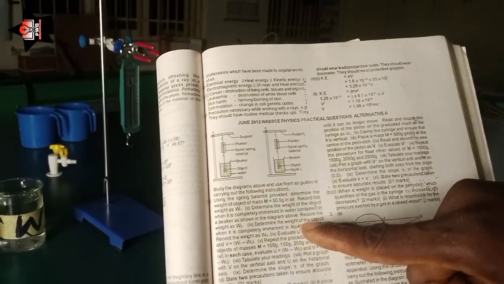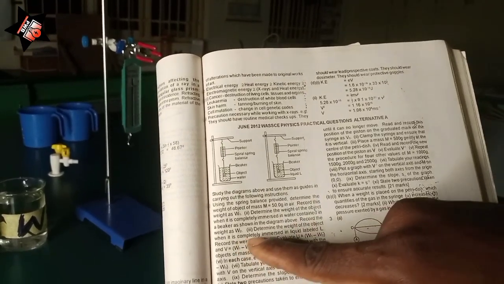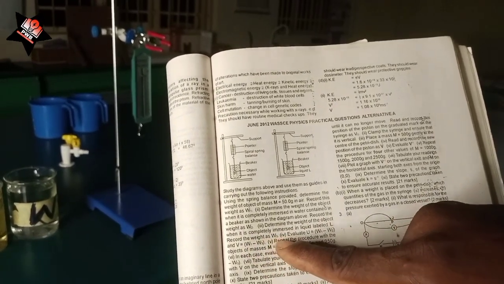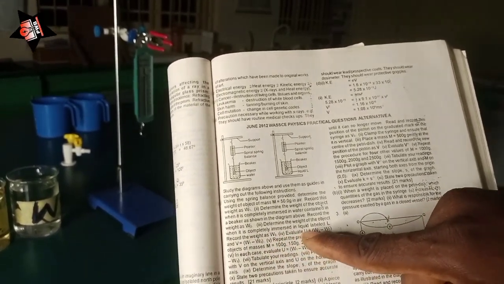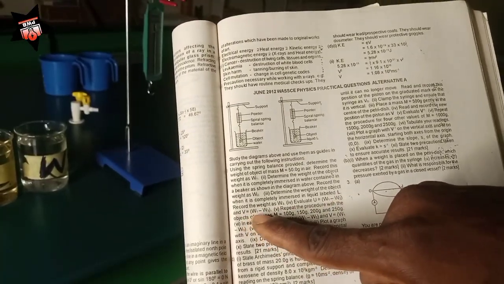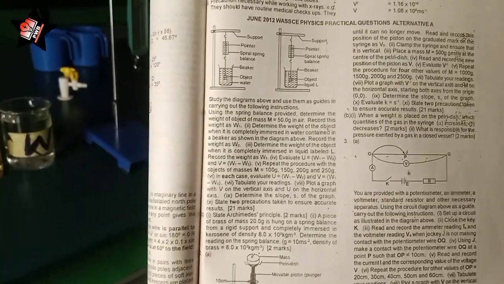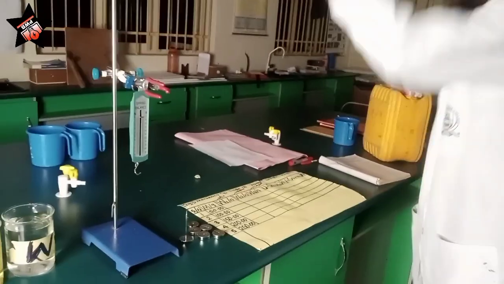Determine the weight of the object when it is completely immersed in liquid labeled L. Record the weight as W3. Evaluate U equals W1 minus W2, and also V equals W1 minus W3. Repeat the procedure. So this is what we are going to do. So you can screenshot. Good.